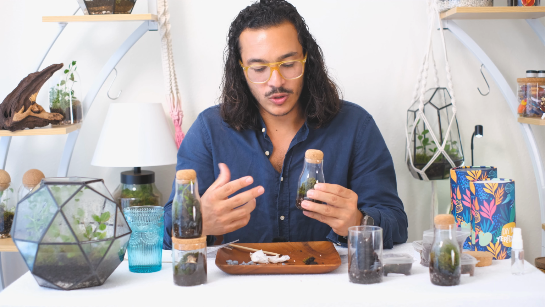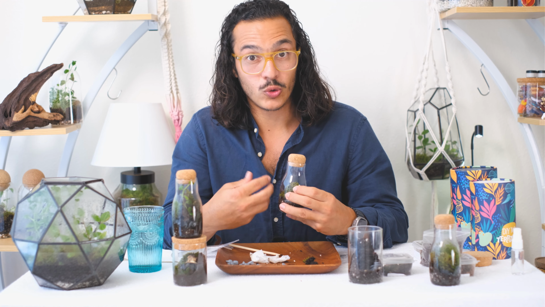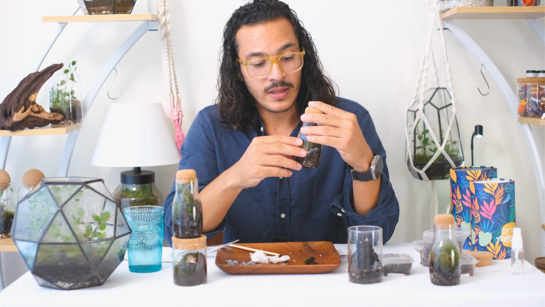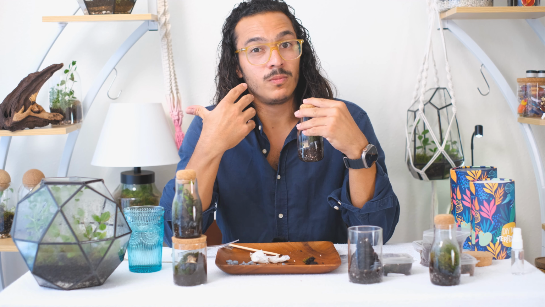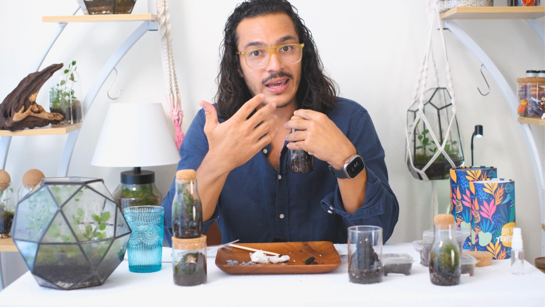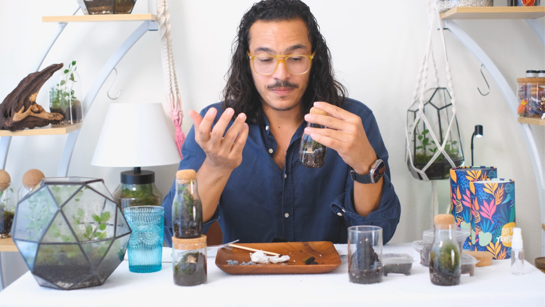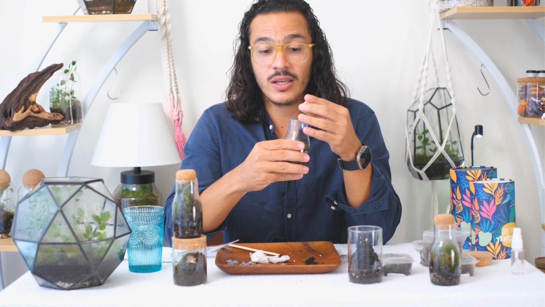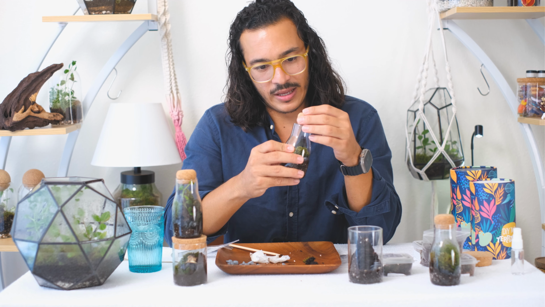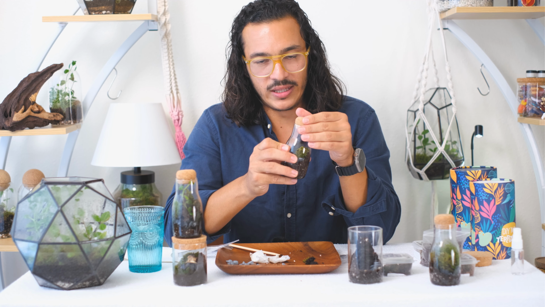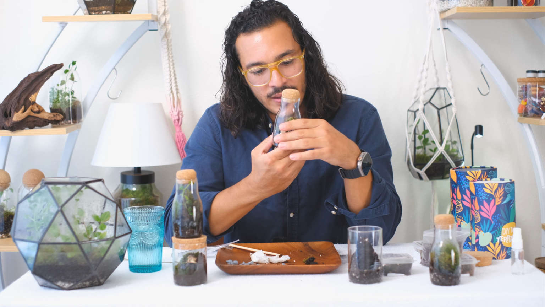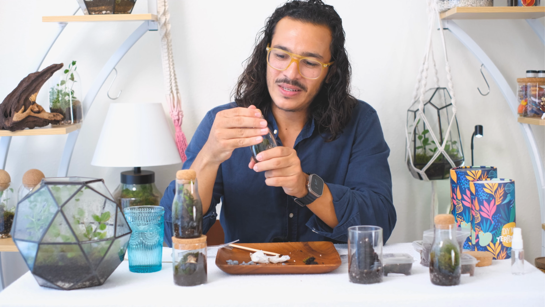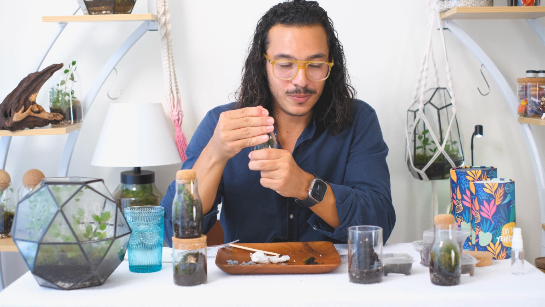Why? Because we don't know if they're gonna do good inside. I usually observe for 2 weeks and then see if they need more water, and then I add water. If they don't need, that's okay, but if you overwater it, you can leave it open for 2 days, then you can close it back, or even 1 day, depends on how much water you add. Then you can have a beautiful self-sustaining mini terrarium at home.